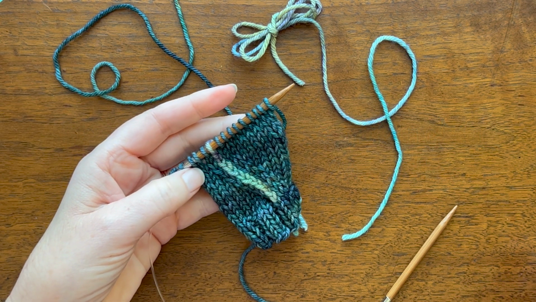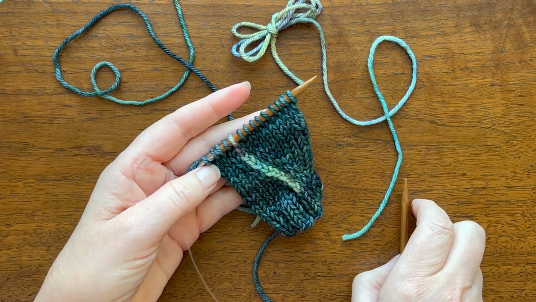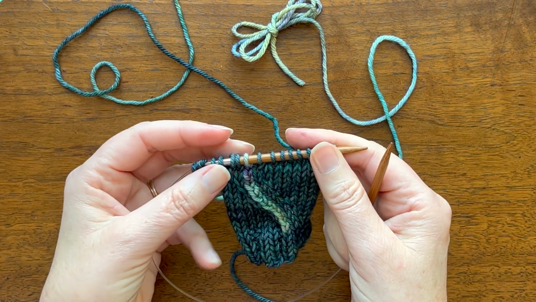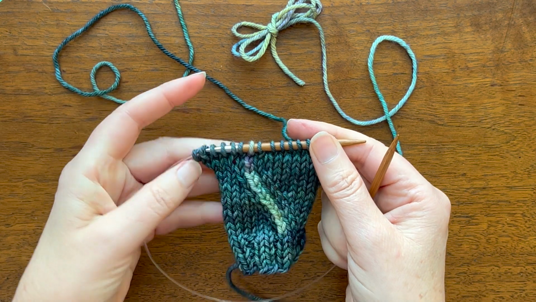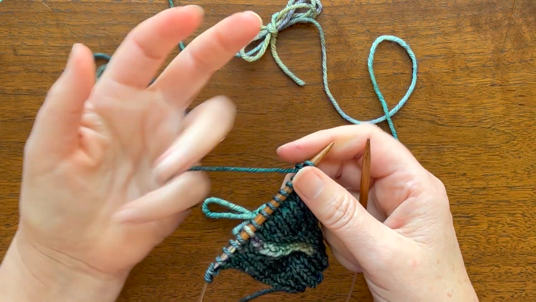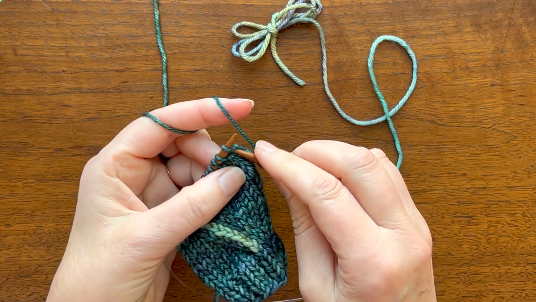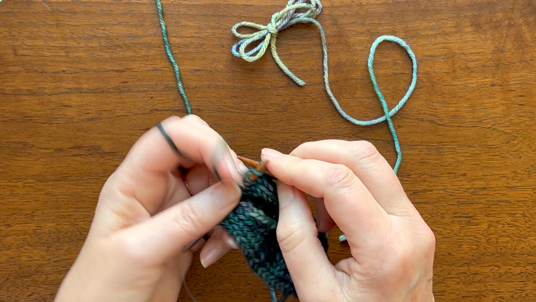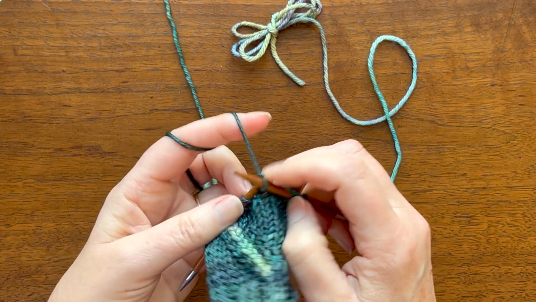In this video, I will be demonstrating the branching increase in contrast vertical stranding. It is used, as the name suggests, when you need to add a strand of contrast color to branch off of the one you already have. In my sample, my new strand is going to branch off to the left while my existing strand continues up to the right. So I'm just knitting up to that point.